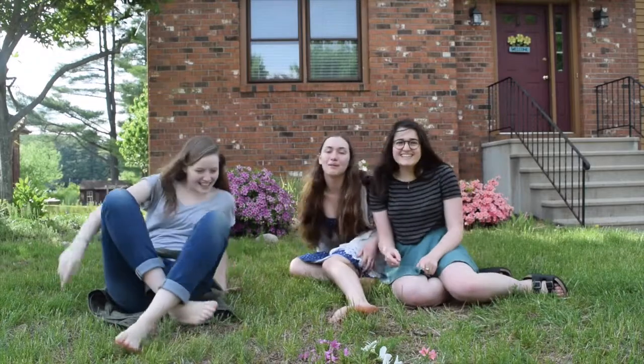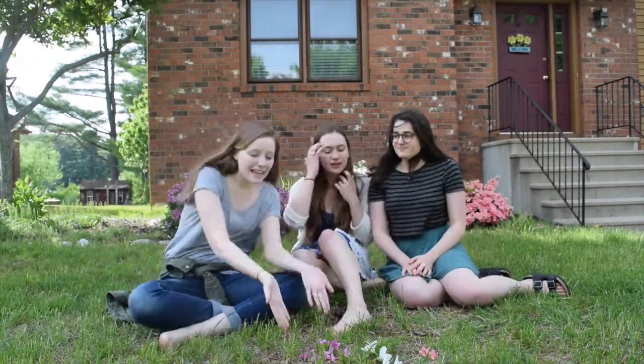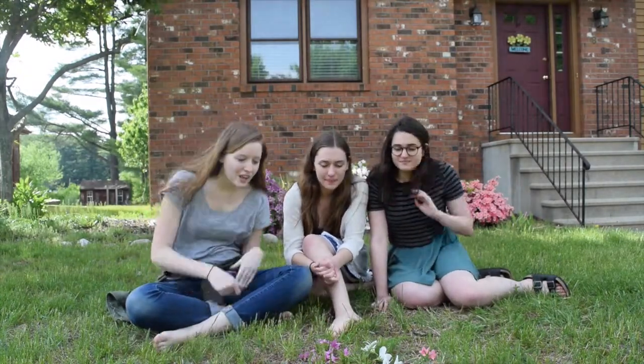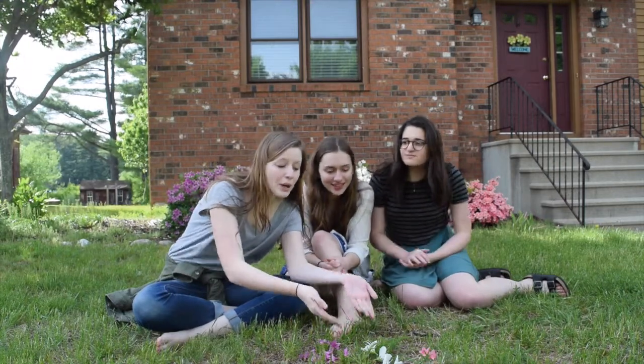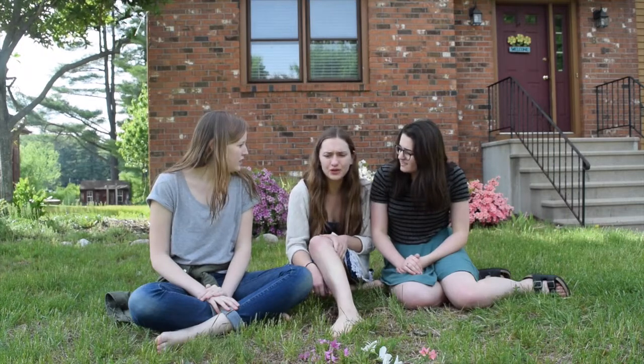Now we're going to be talking about molecular and empirical formulas. Today we have flowers. We have 8 lavender flowers, 4 white flowers, and 2 pink flowers. The molecular formula would be L8W4P2.